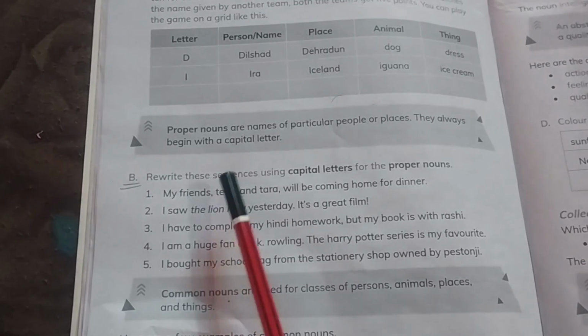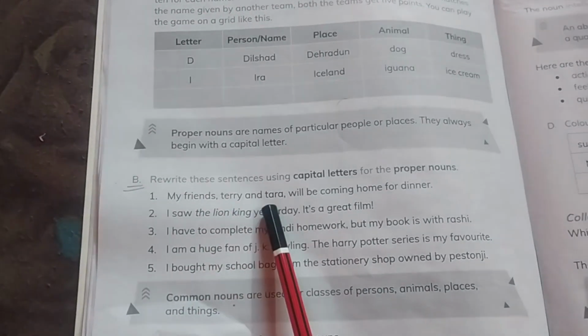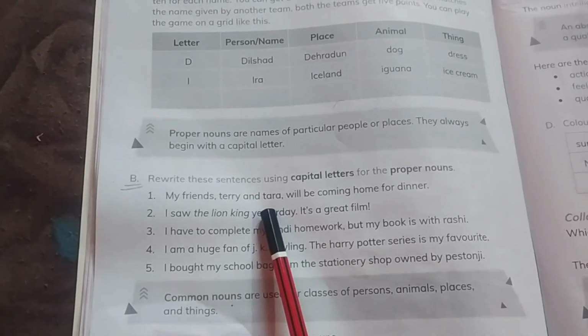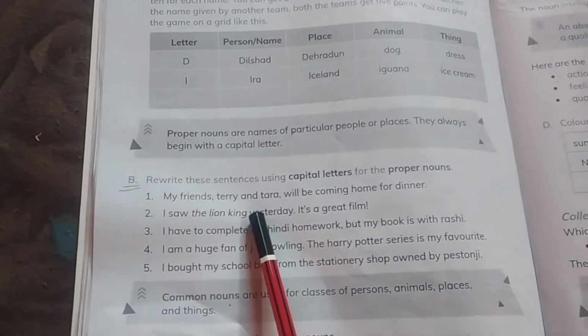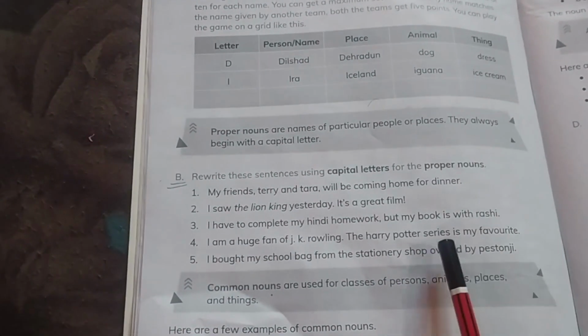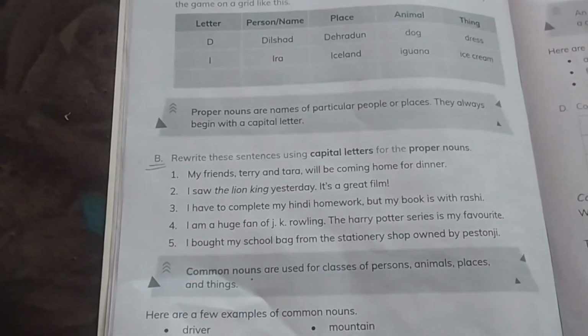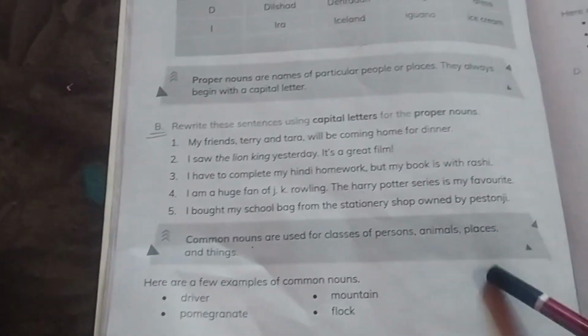So you have to change the first letter to a capital letter. Then again, Tara is also a naming word, which is a proper noun, so you have to change this to a capital letter as well. These are very simple points, and you have to do these options by yourself.